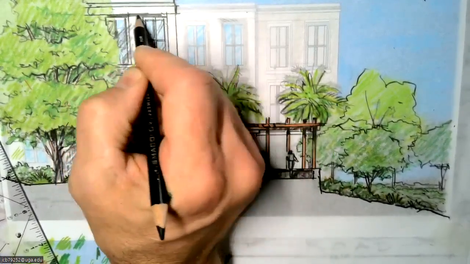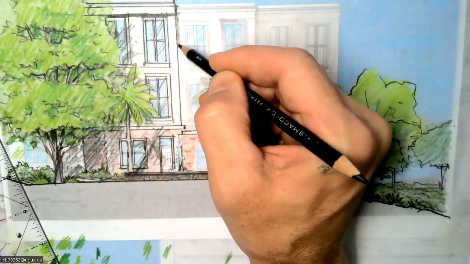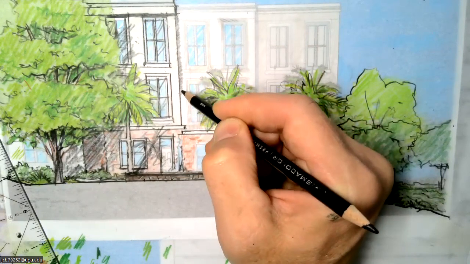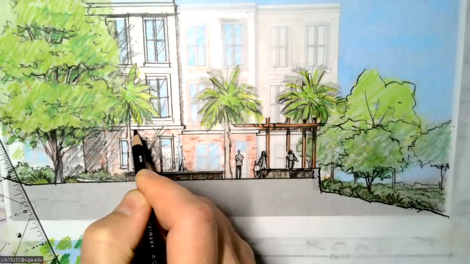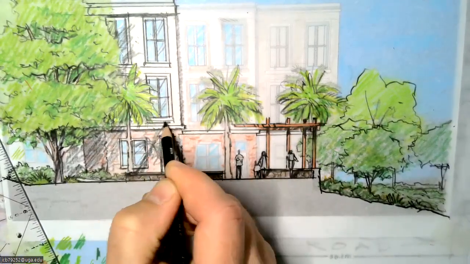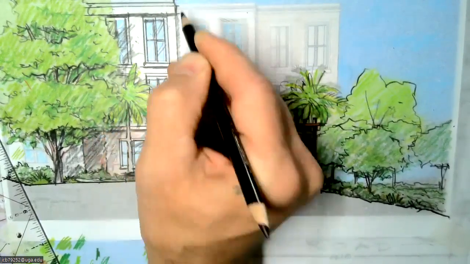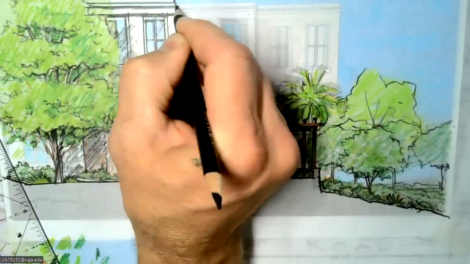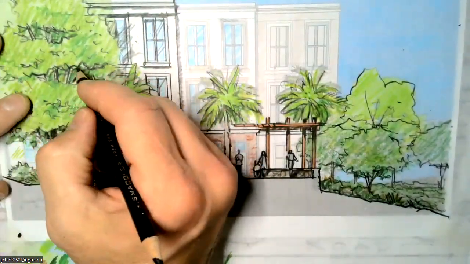Little details, you can use a big pencil. And that's a little bit of that. Right?